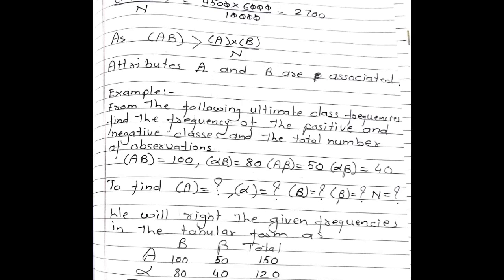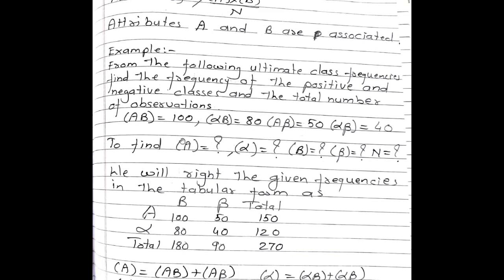Next example. From the following ultimate class frequencies, find the frequency of the positive and negative classes and the total number of observations. So 4 frequencies are given to us. Frequency of class AB is equal to 100. Frequency of class alpha B is equal to 80. Frequency of class A beta is equal to 50. Frequency of class alpha beta is equal to 40. And we have to find frequency of class A, frequency of class alpha, frequency of class B, frequency of class beta, and N.